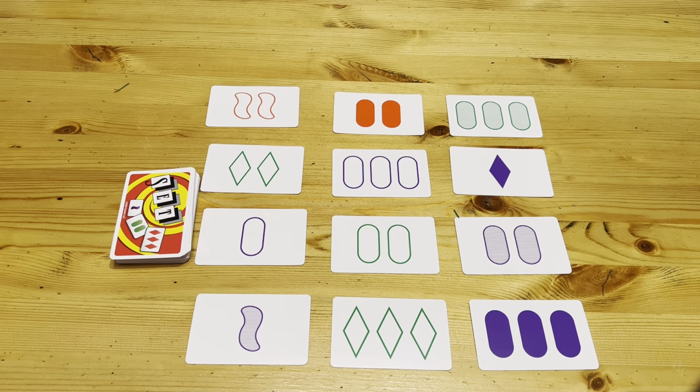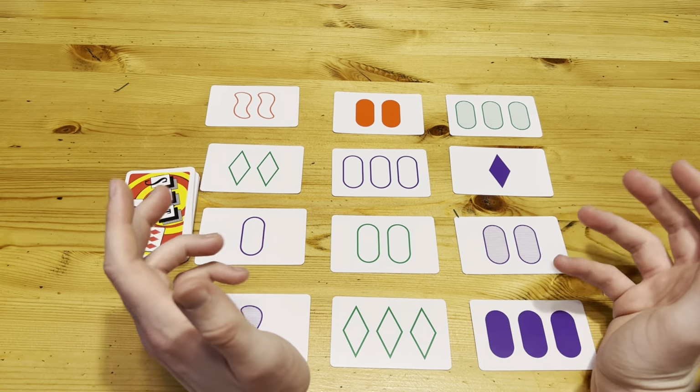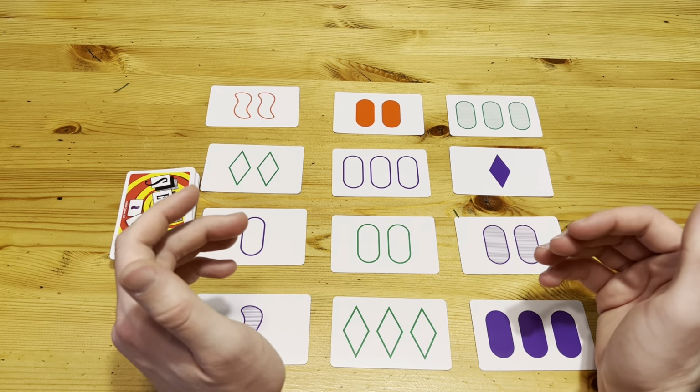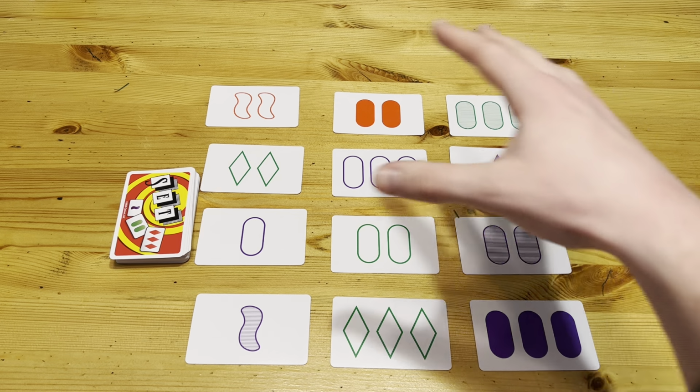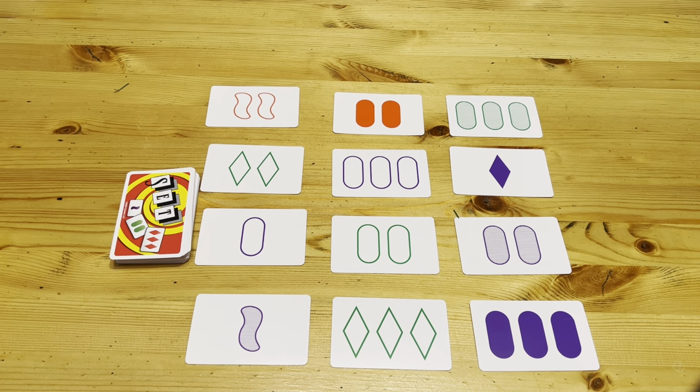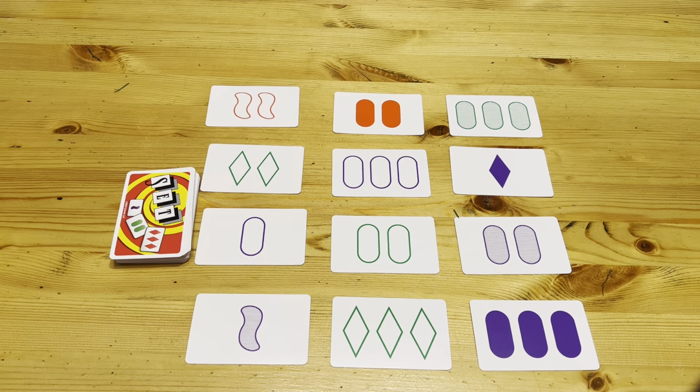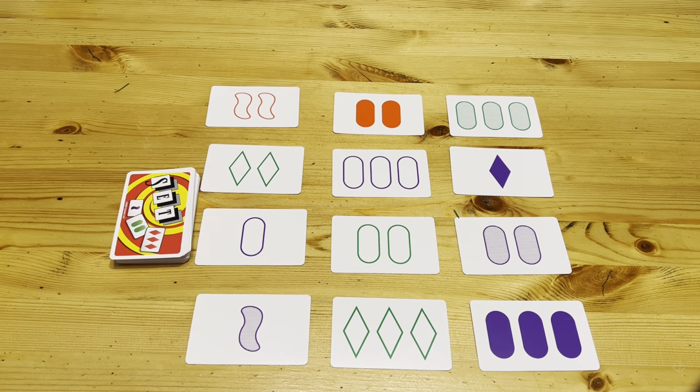So you can see it takes a little bit of time to get the hang of what's a set versus what's not a set. But it helps you look at things and perceive things that other people might not. And it's a really fun, really quick game that's different from a lot of strategy games. It'll be fun for children and adults alike. I highly recommend it.